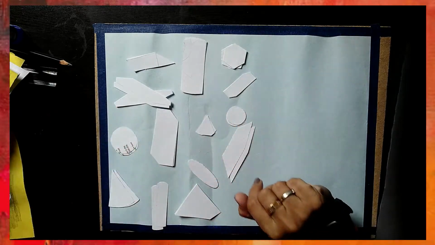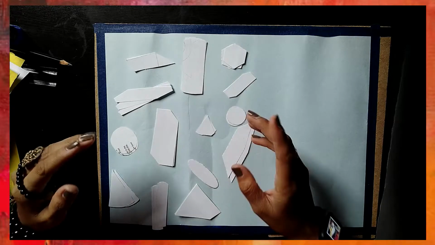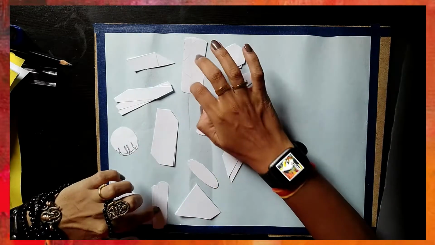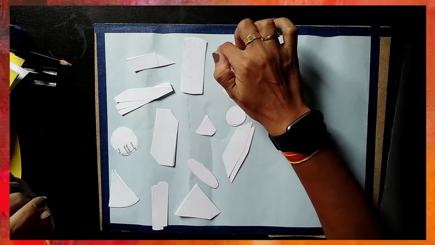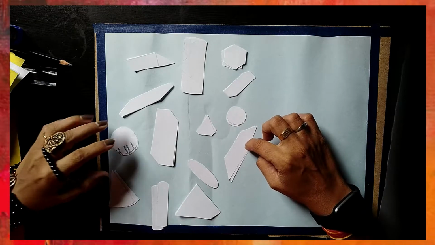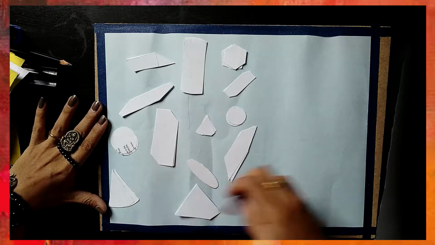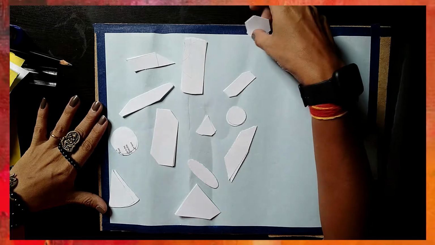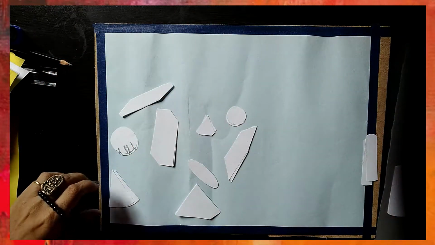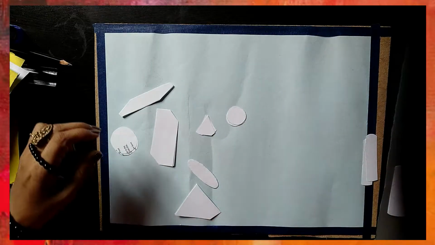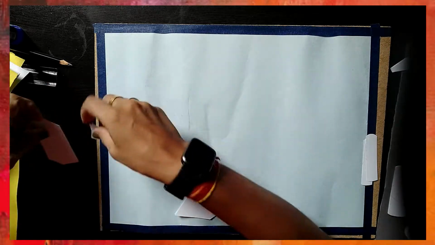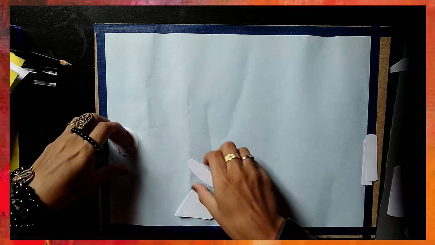So I have cut a few shapes already over here. I have a cone, I have an oval, I have two sizes of round, two sizes of pyramid, two sizes of cylinders, a cuboid, a hexagonal, two sizes of cuboid in fact, and then two sizes of just a basic cube. I'll try and show you how we can make these into different kinds of compositions and make it look like a nice geometrical overlapping shapes composition. So let me keep these shapes a little bit away and let's start with our first composition.